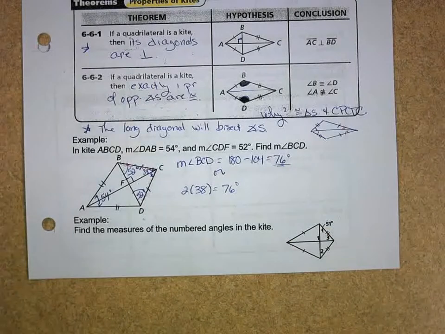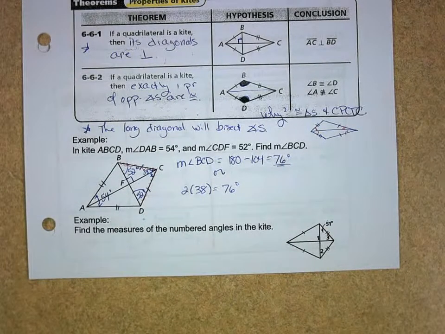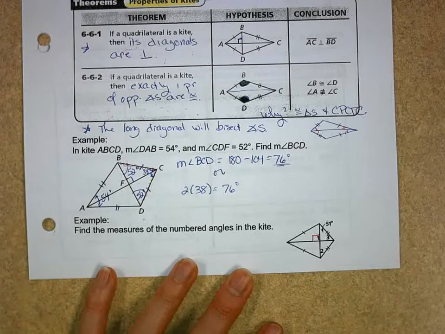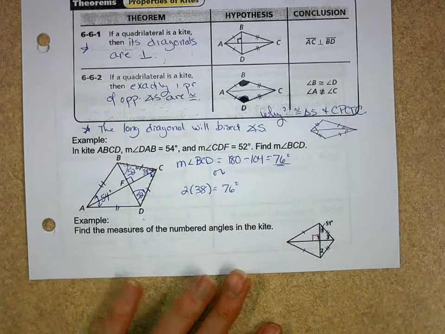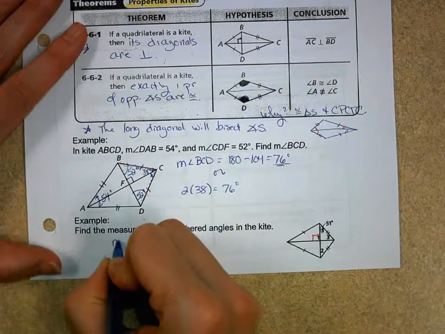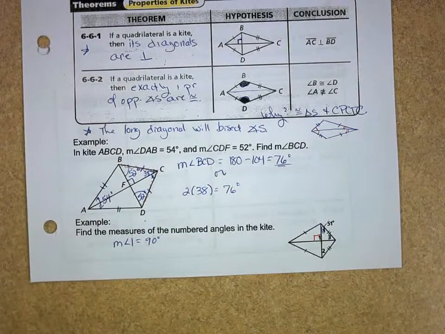Okay, let's do this next one here. It says find the measures of the numbered angles in a kite. All right, the sides are already marked for you, but what's the second thing I always want you to remember to mark with a kite? Your right angles. Okay, and another question that's always asked is what's 51 pointing to? This top angle up here. So let's find the measures of the angles of the kite. What's the measure of angle 1? Obviously it's 90 degrees. Why? Because the diagonals are perpendicular.